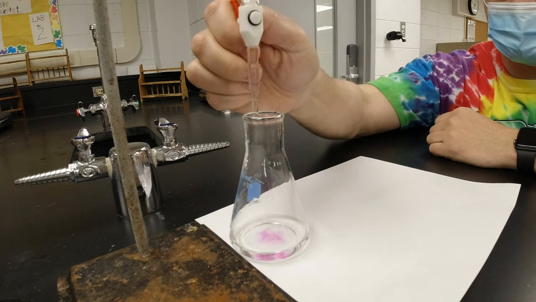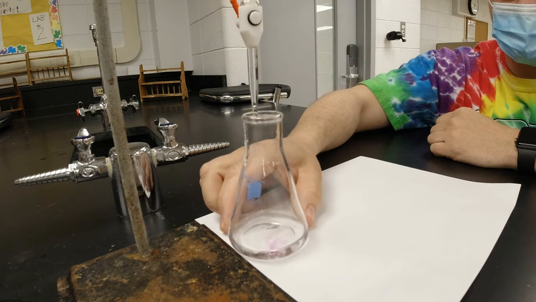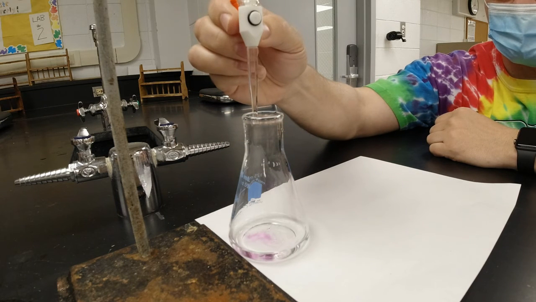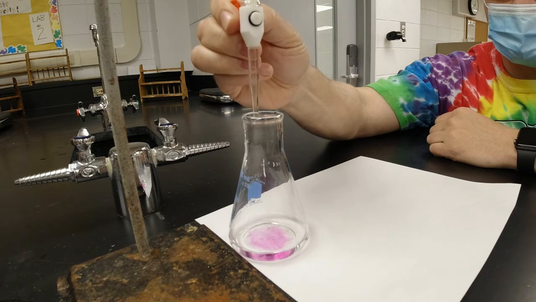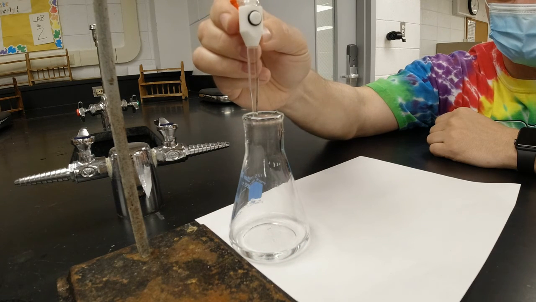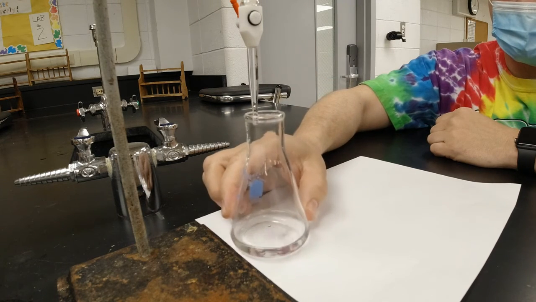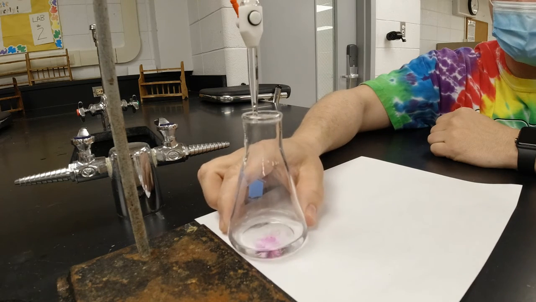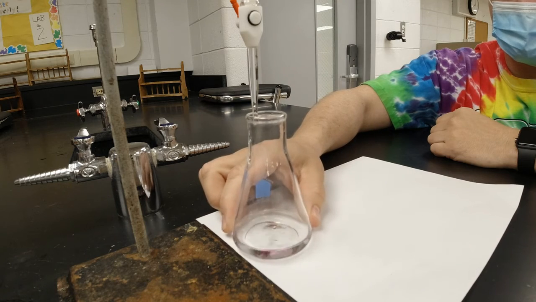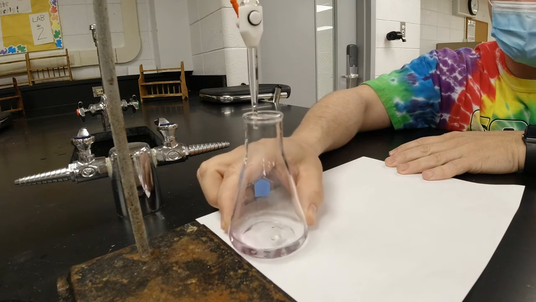Every drop it hangs around, the color hangs around just a little bit more. Very close. Every drop seems to take a little bit longer, so we're getting really close.